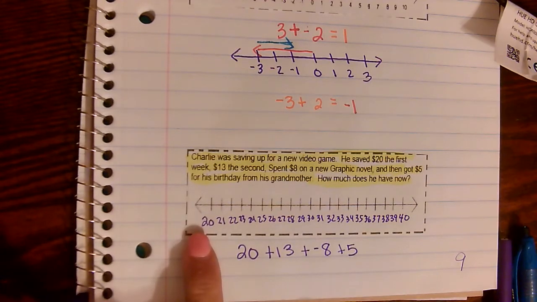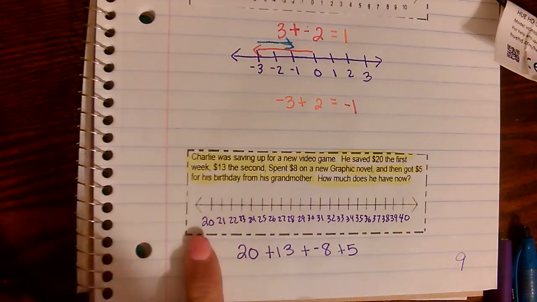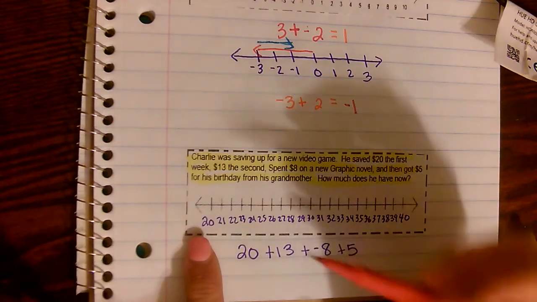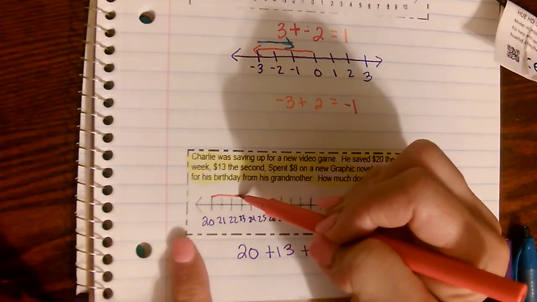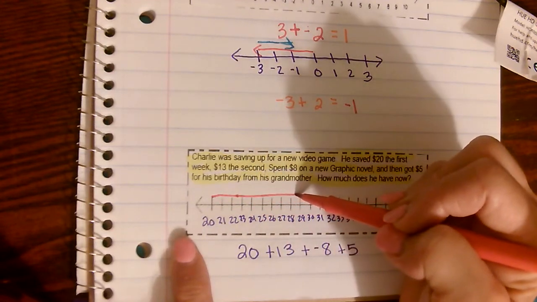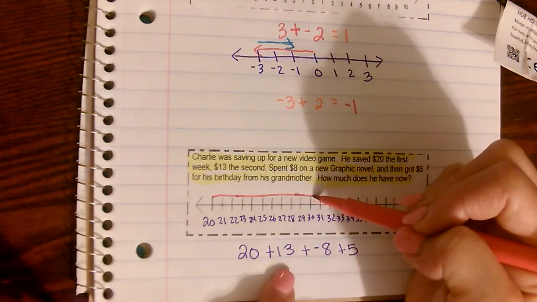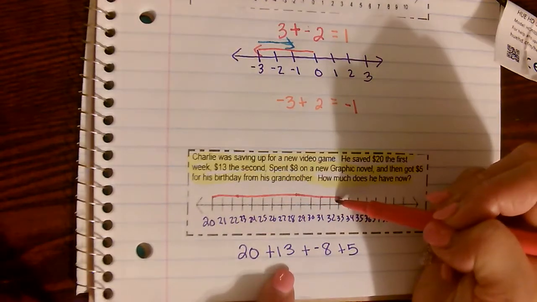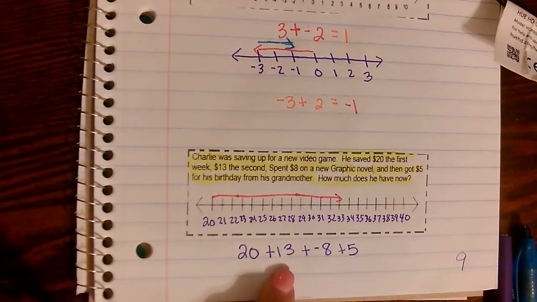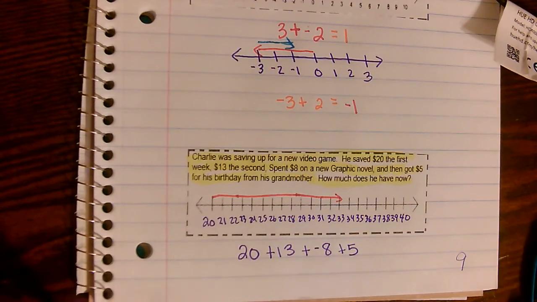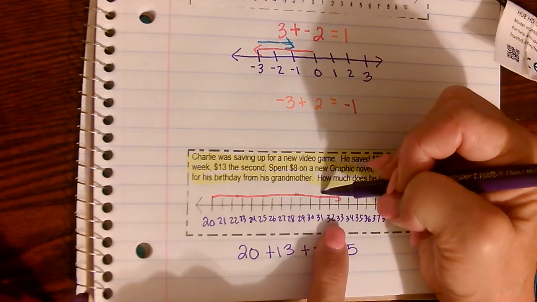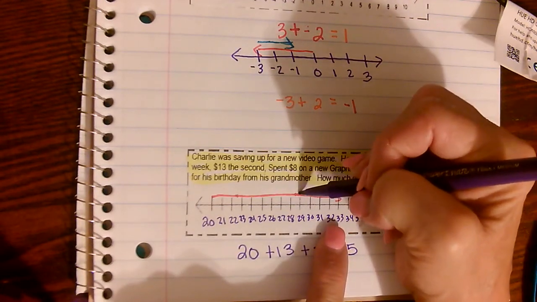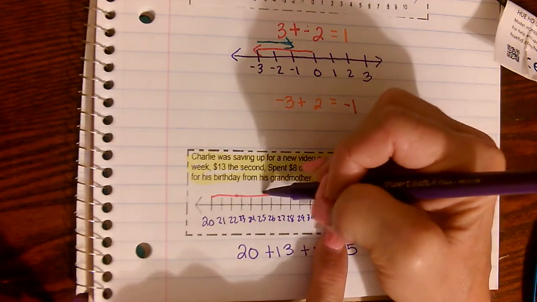So if he starts at 20 and he adds 13, you start at 20 and you go to the right 13 more. Because we didn't have the 0 number line, we're just going to start with this to make it easier for you. We go 13 more, and that puts me at 33. Then we add negative 8, so I've got to go back 8. I'm on 33, and I'm going to go back 1, 2, 3, 4, 5, 6, 7, 8.